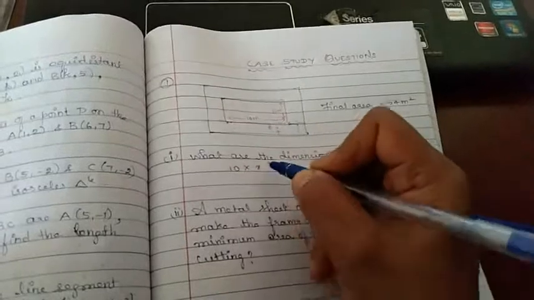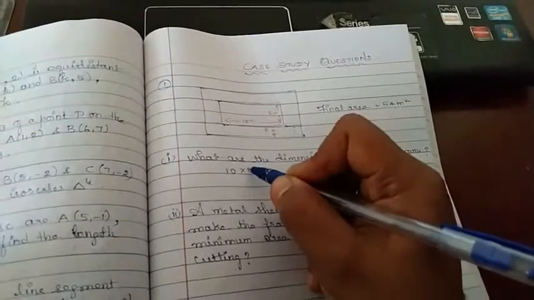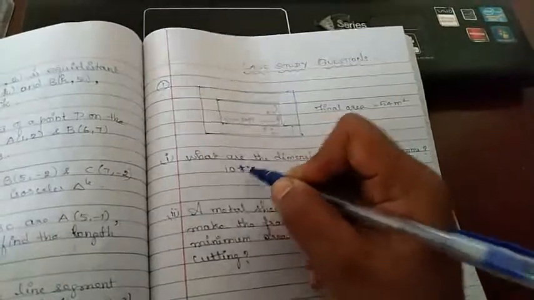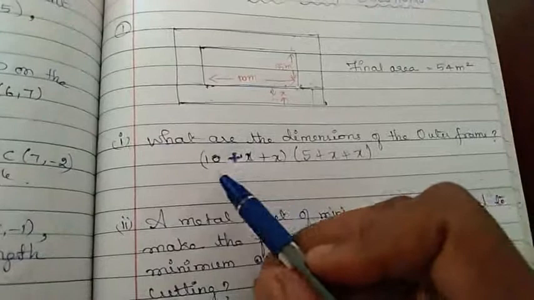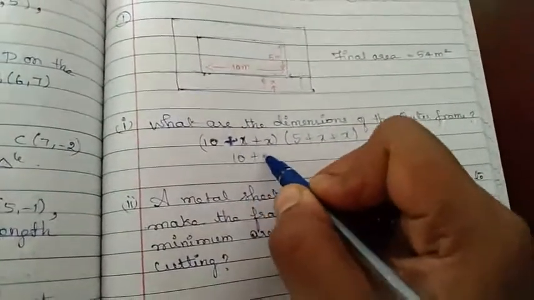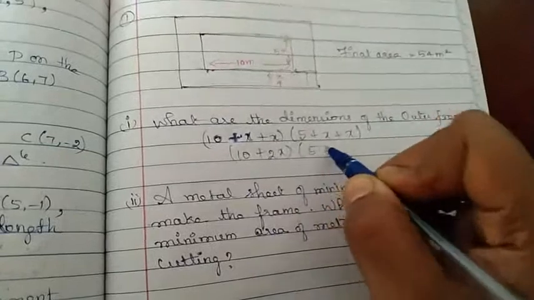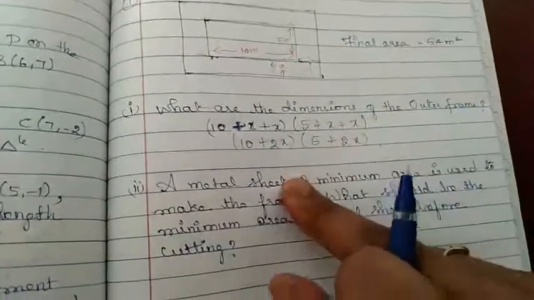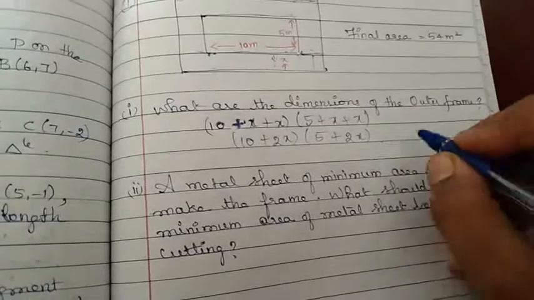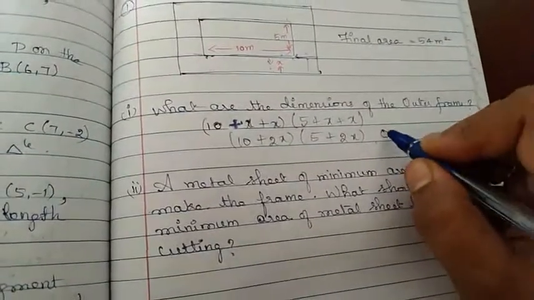10 plus x plus x is 10 plus 2x. This length plus x will give you the length, and breadth is going to be 5 plus this, so 5 plus x plus x, which is 5 plus 2x. Therefore, the dimensions of the outer frame are 10 plus 2x into 5 plus 2x meter. Sorry, meter.